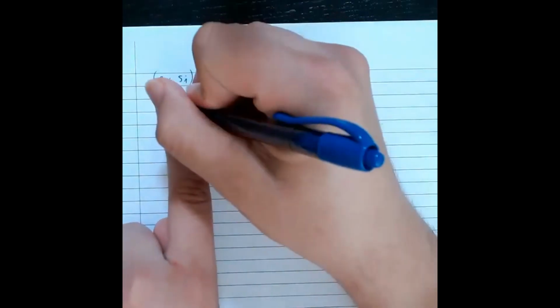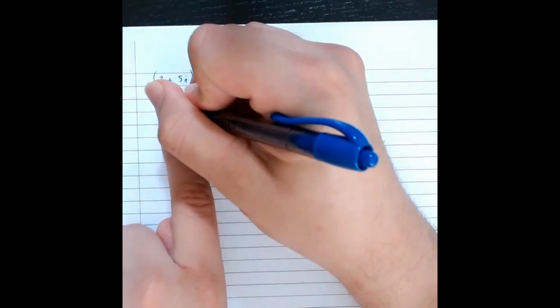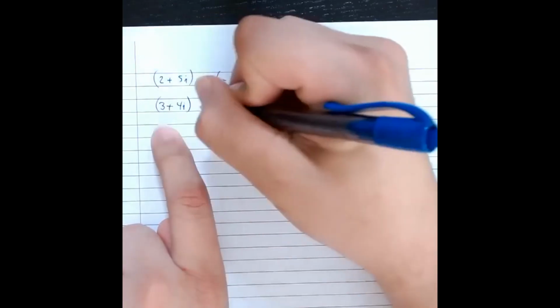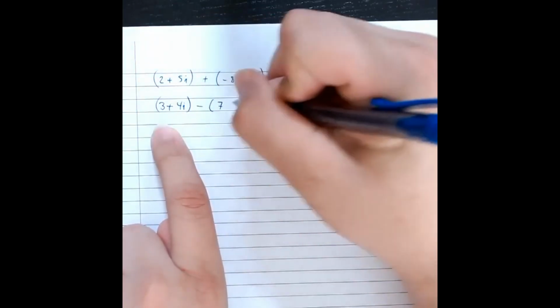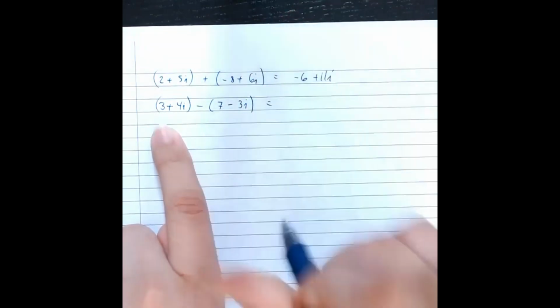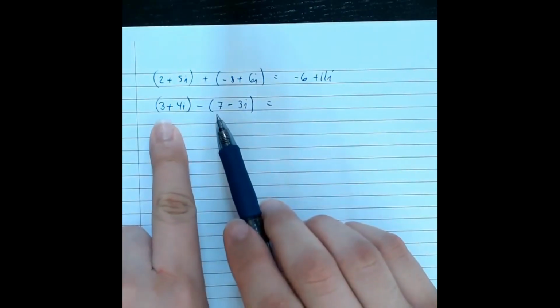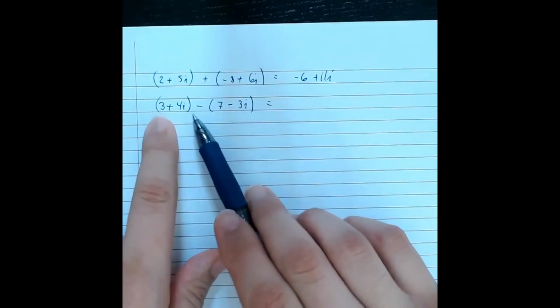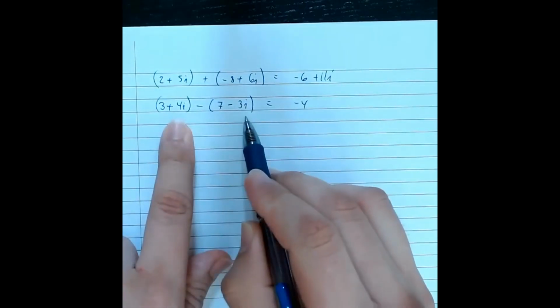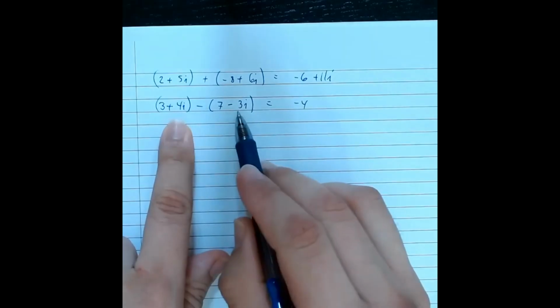Subtraction is just as simple. You can take something like 3 plus 4i minus 7 minus 3i and subtract. And again, you just do real with real, imaginary with imaginary. 3 minus 7 gives me negative 4. 4 minus a negative 3, well, that's the same as 4 plus 3.